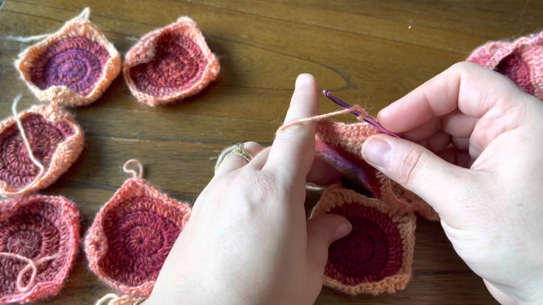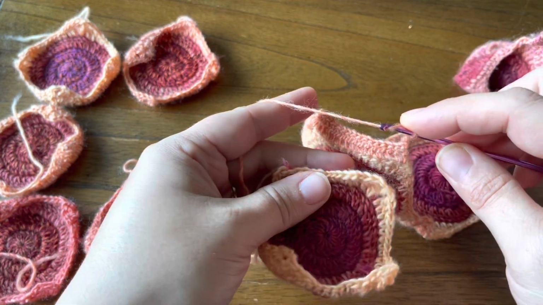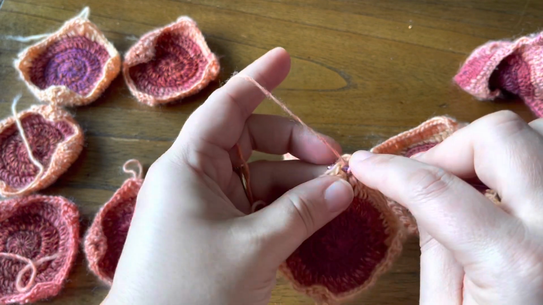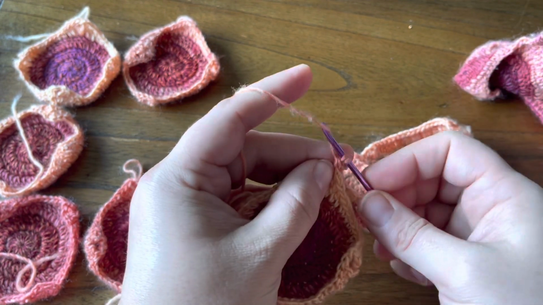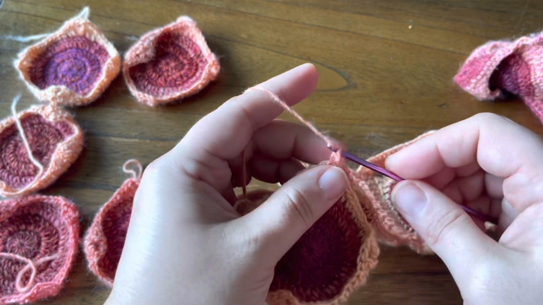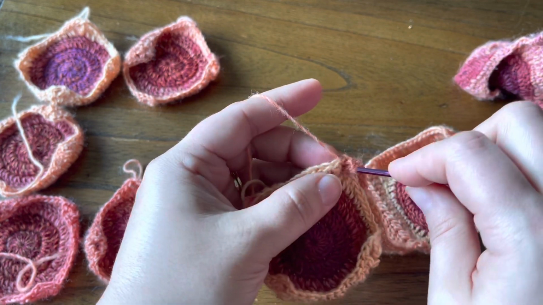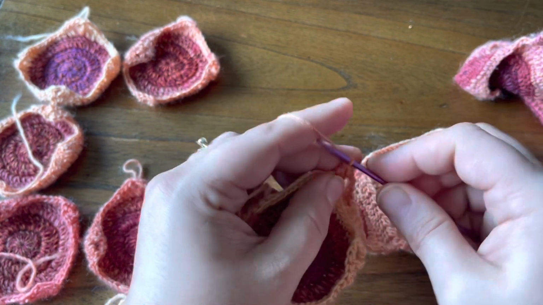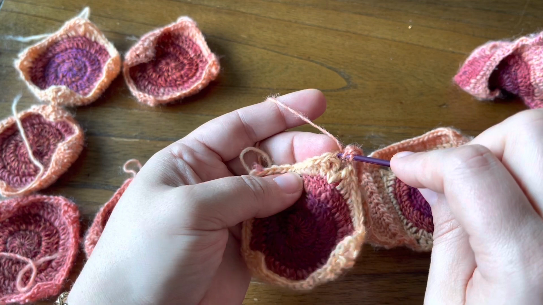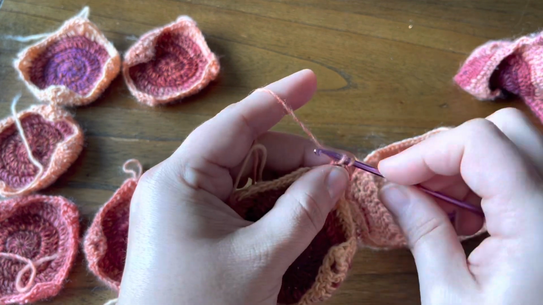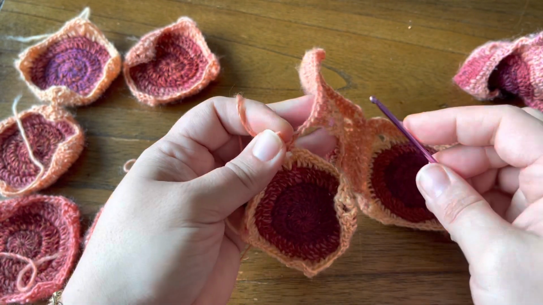And I'm going to take a yarn over because I'm going to do double crochet in the top corner. So 2 double crochet. This is just like you joined on your previous motifs. And then 1 double crochet in the first stitch. Okay, now we're going to start making PLT.